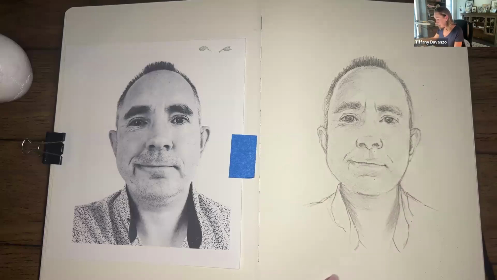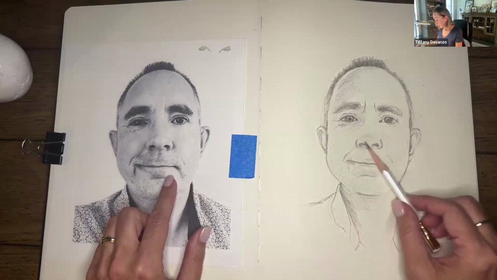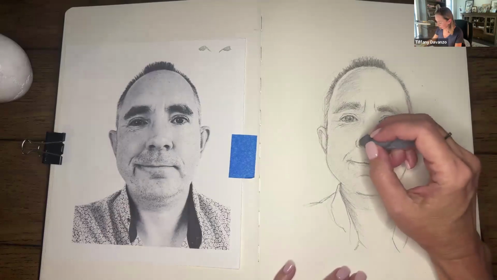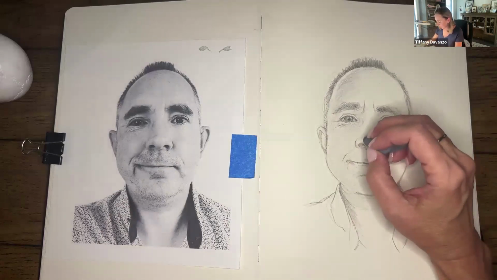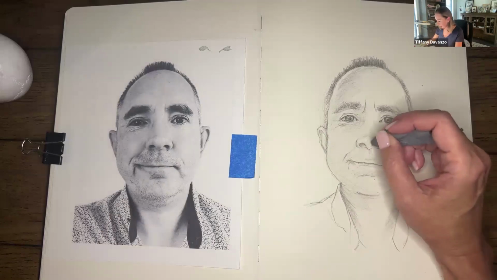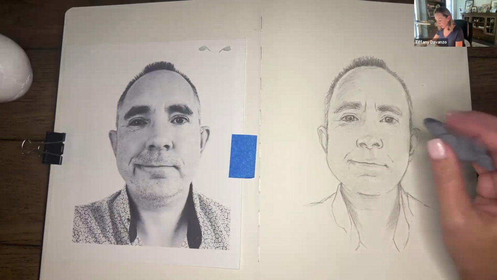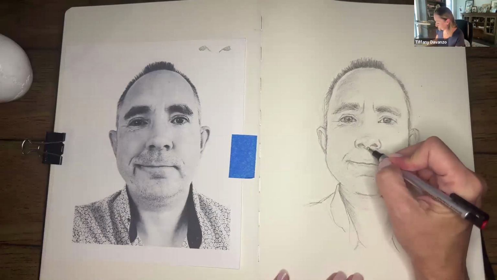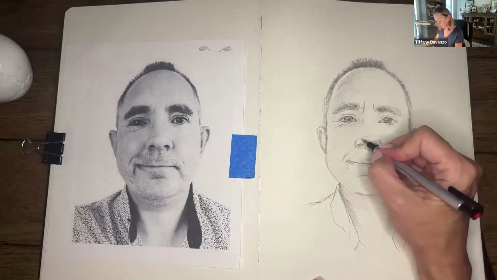I think I'm going to do the same thing on the nose. The shading is kind of subtle, but I'm actually going to erase out a little bit. It's just a different way of drawing. Sometimes you can go dark and then erase out your highlights instead of trying to get all the shadows right. You can work with it back and forth.